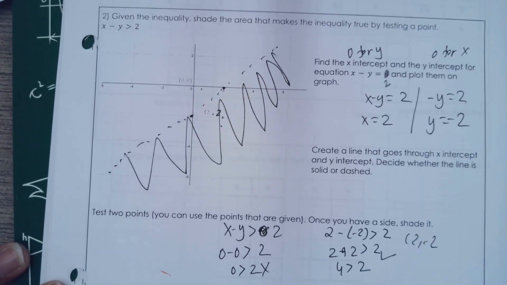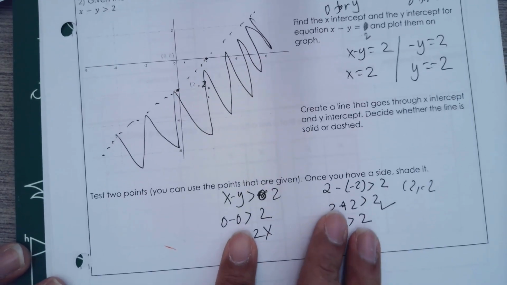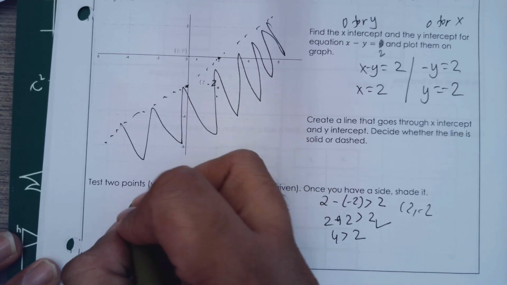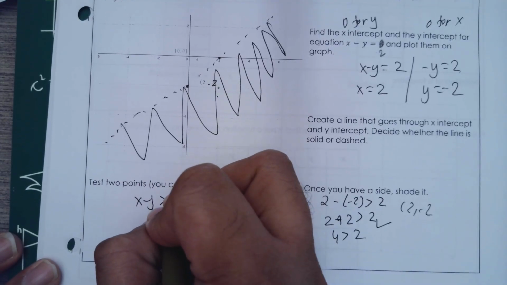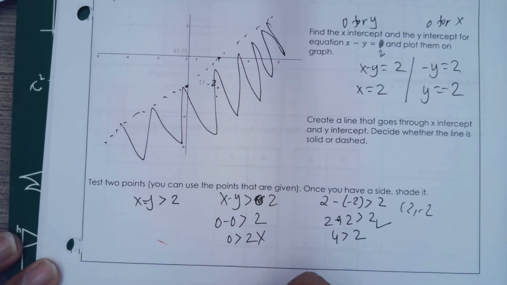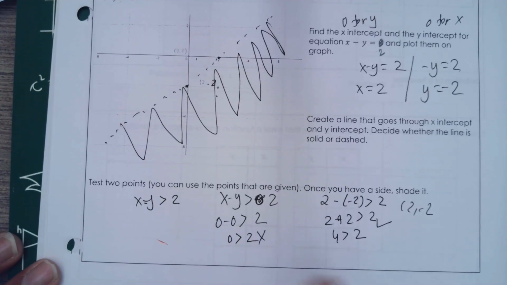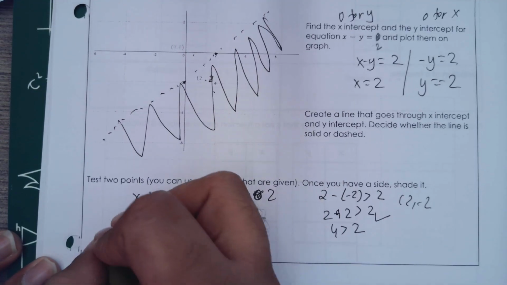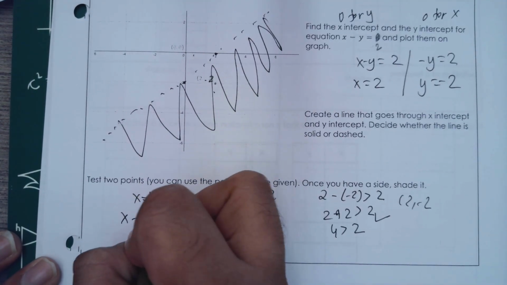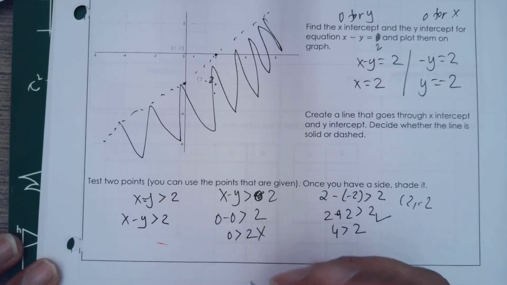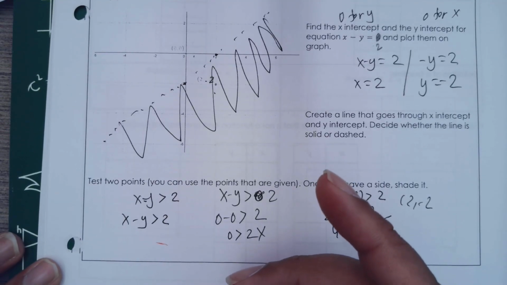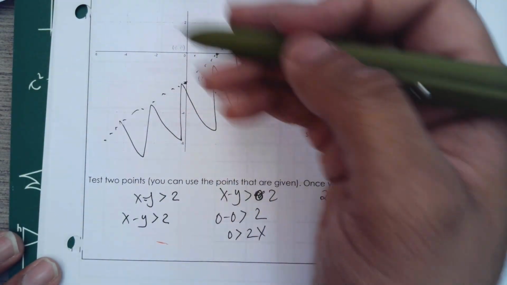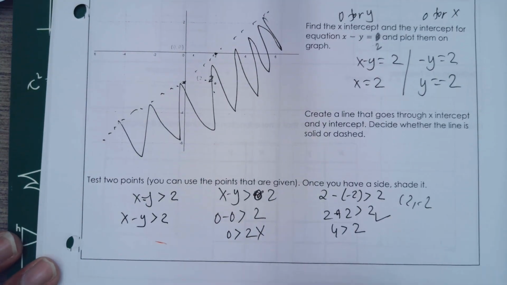Now, I'll say this one thing. You could have just looked at it. You could have just said x minus y is greater than 2. Because y is negative, you multiply the entire inequality by negative 1. See, one way to figure out which side to shade is to pick a point from either side, plug it in, and see which side gives the correct inequality, okay?